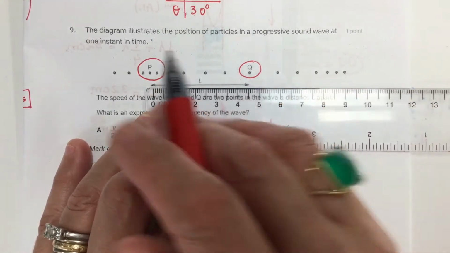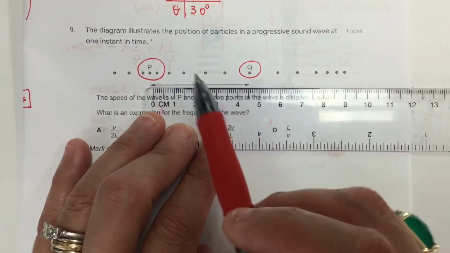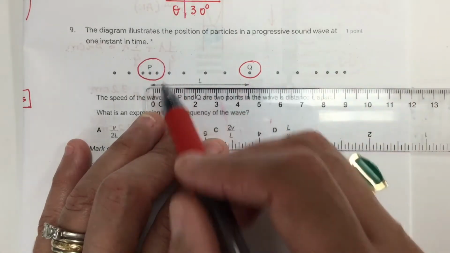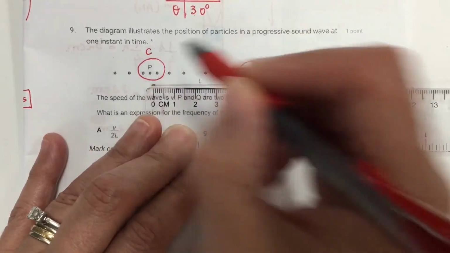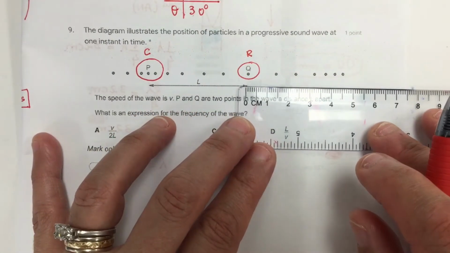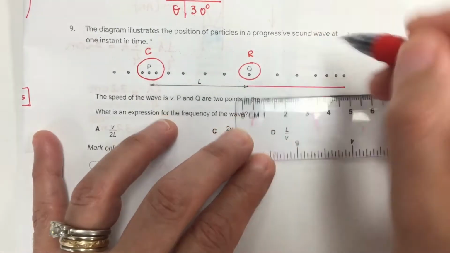For example, because the distance here is between a compression and a rarefaction, our L here is 4.5 centimeters. That's the L. A complete wavelength would be the distance between two consecutive compression areas. So if this is our compression and this is a rarefaction, then the next compression will be another 4.5 centimeters, about here.